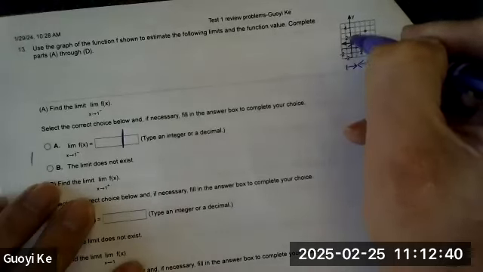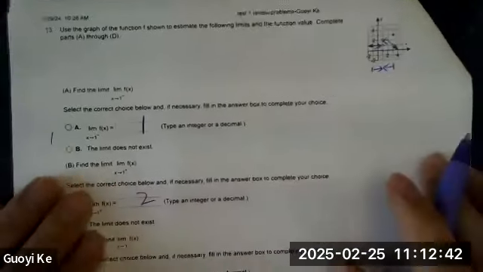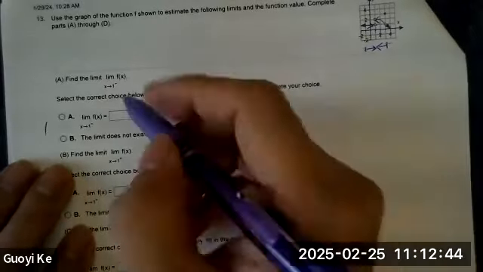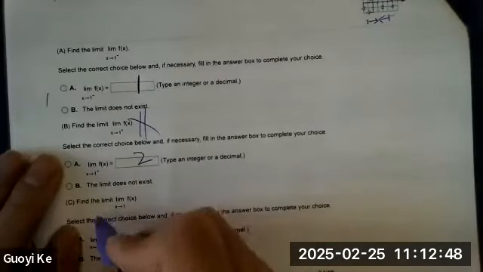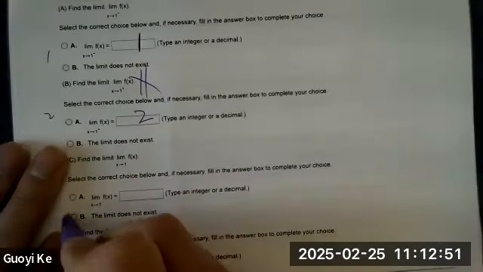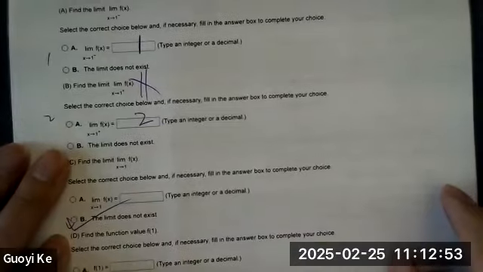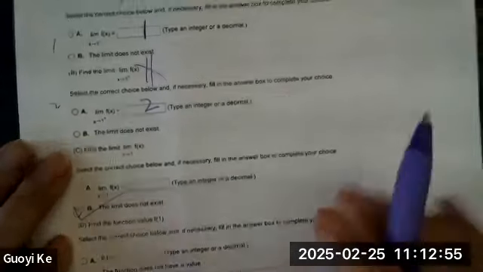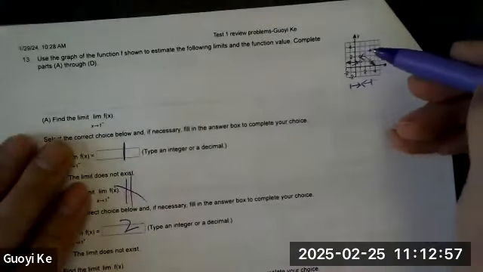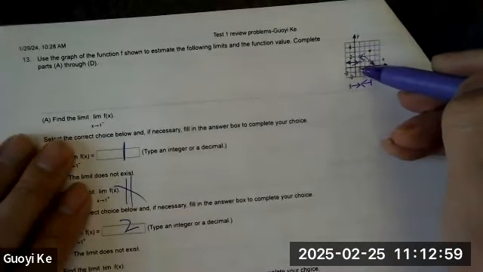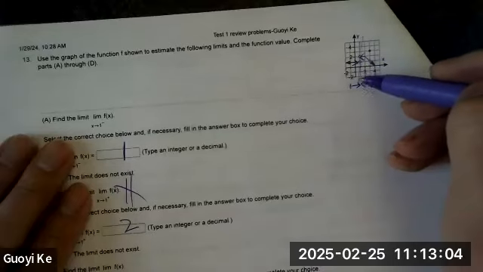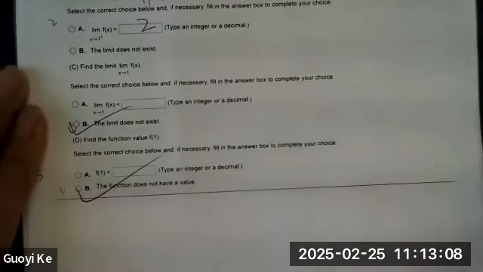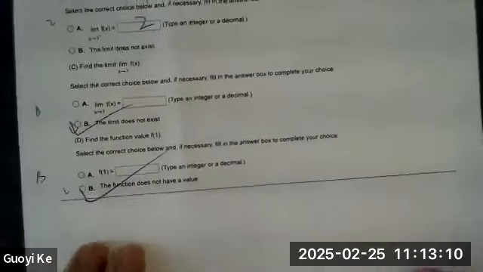This point has y value that is 2. And these two are not equivalent, right? That means the limit doesn't exist. f(1): we try to draw a vertical line here, and we couldn't find a solid point on this vertical line. So that means it doesn't exist. Okay, that's it.